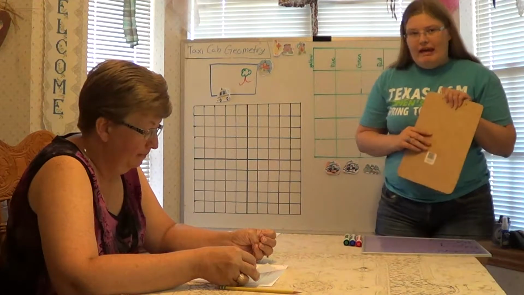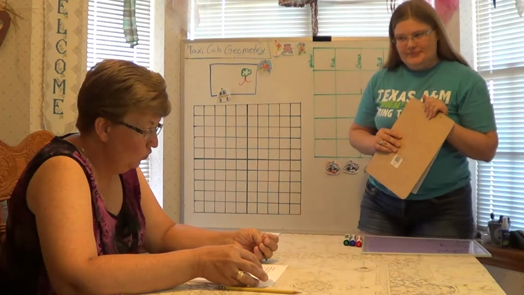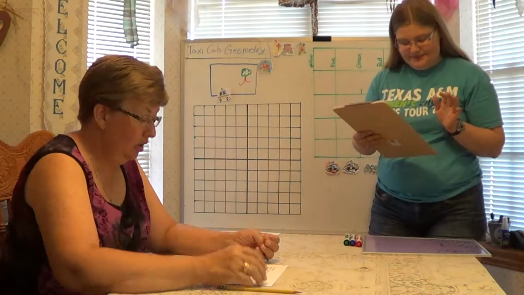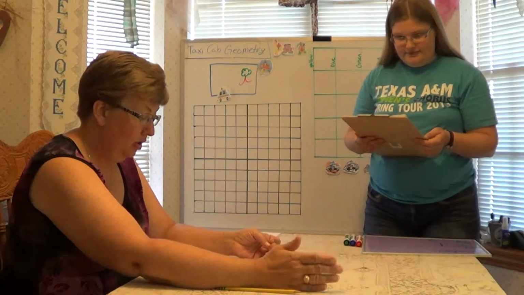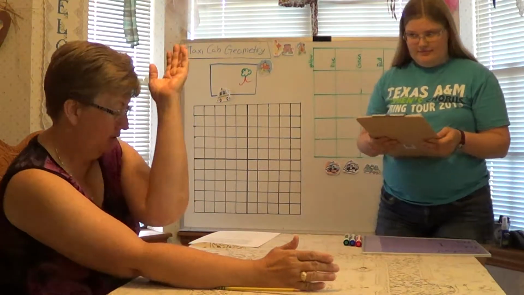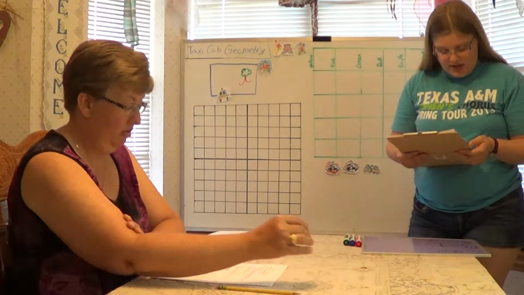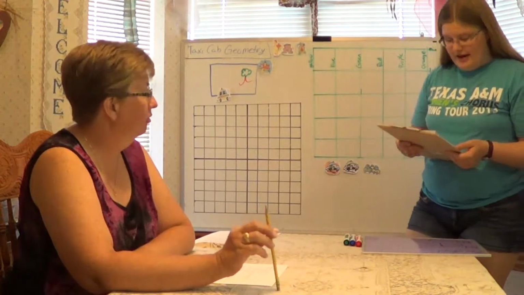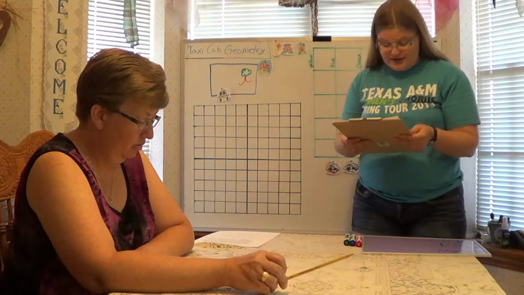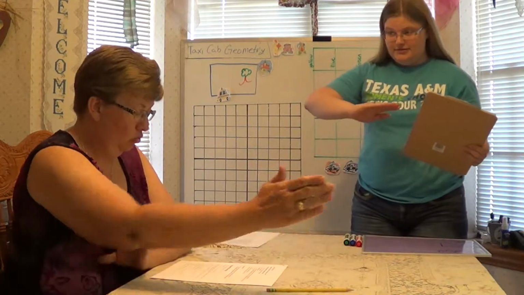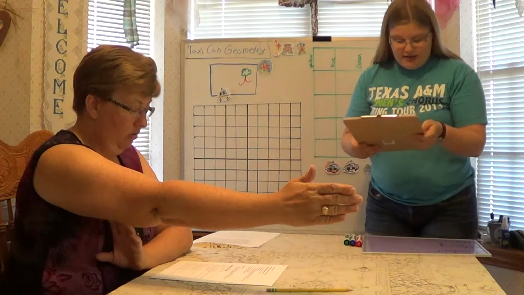Can anyone tell me what a coordinate plane is? Yes. It is a graph that has a horizontal x-axis and a vertical y-axis. Right. A coordinate plane has an x and a y axis. As Kathleen pointed out, the x-axis is what? Horizontal. Yes, the x-axis is horizontal. Can you show me horizontal? Like this? Yeah. Very good.